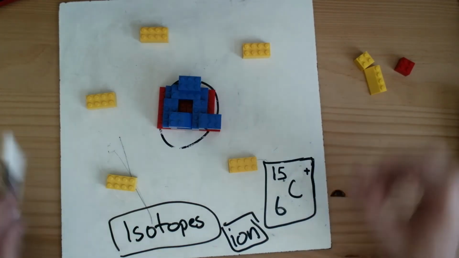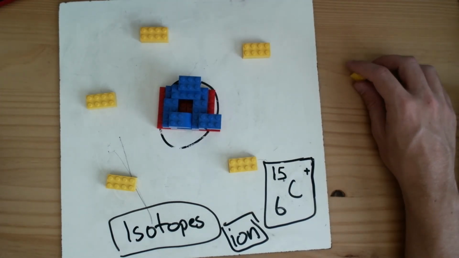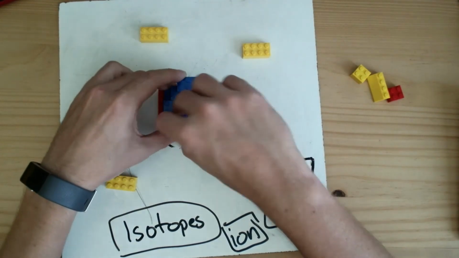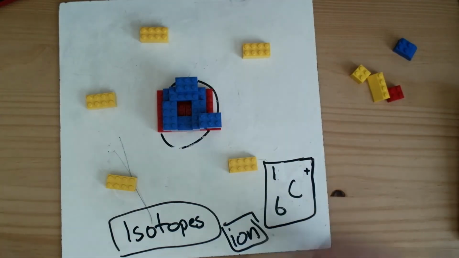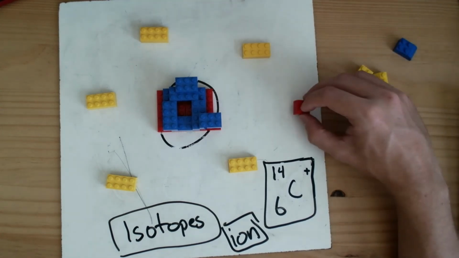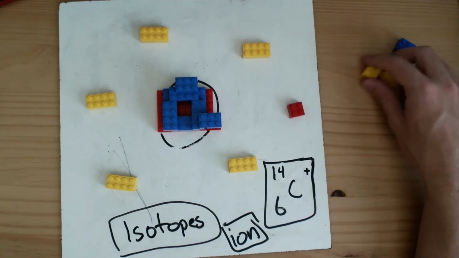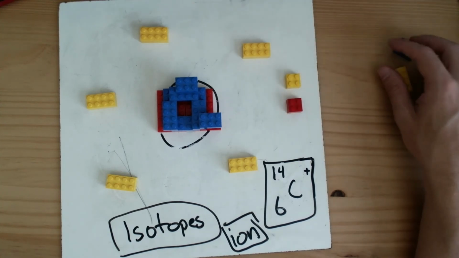And so adding and removing protons changes what element we're dealing with. And if I was to go ahead and take off a neutron here, that changes my isotope. So now I'm back to carbon-14. So if I change my number of neutrons, that gives me a change in isotope. If I change my number of protons, that gives me a change in element. And if I change my number of electrons, that gives me a change in ions.